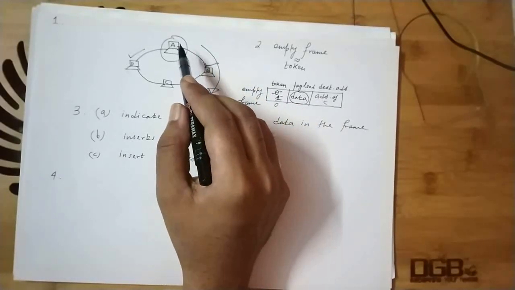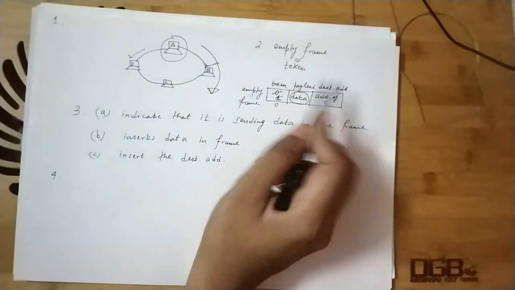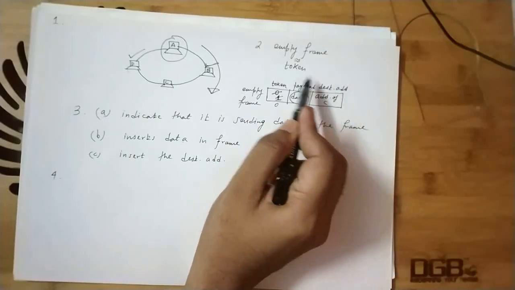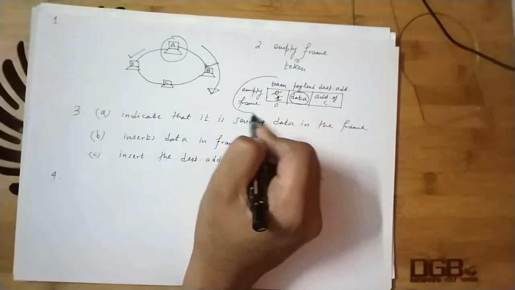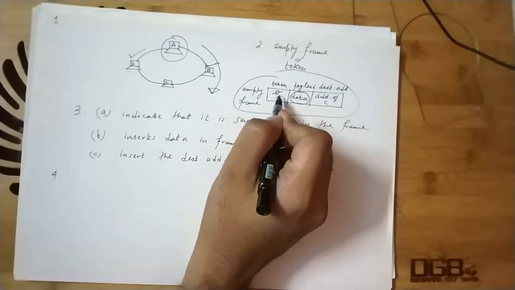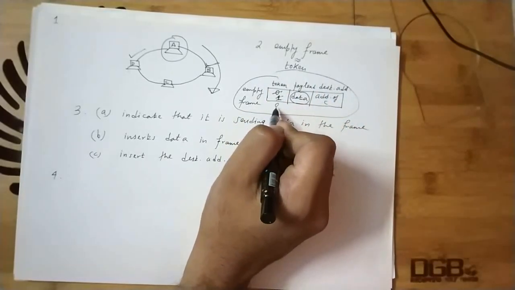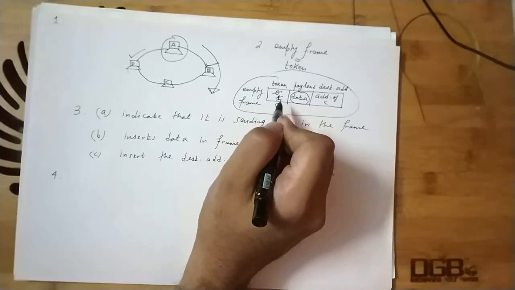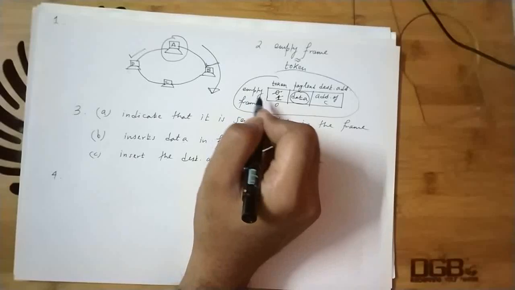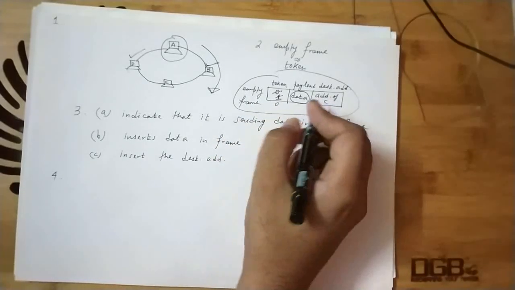Since station A was the initiator, it will be expecting this token back to it. So once station A receives this entire frame again and finds the token field to be cleared to 0, it will understand that, okay, the transmission process which I had initiated for station C has been carried out successfully.